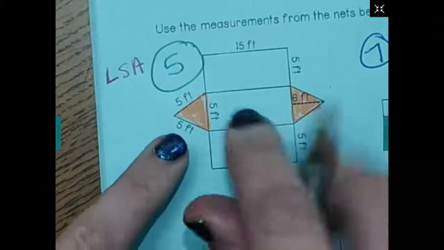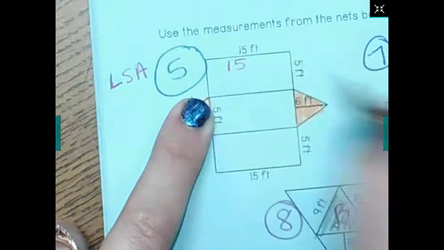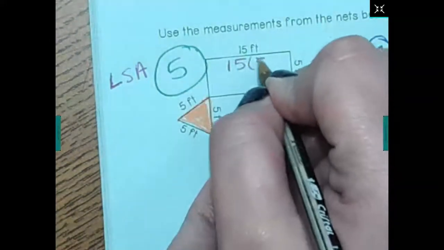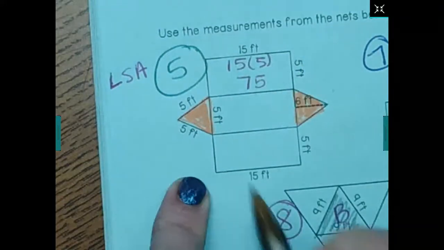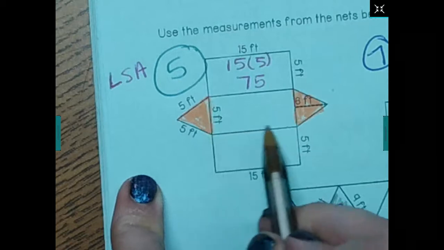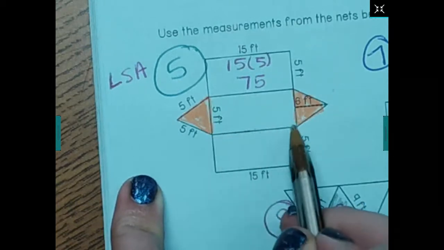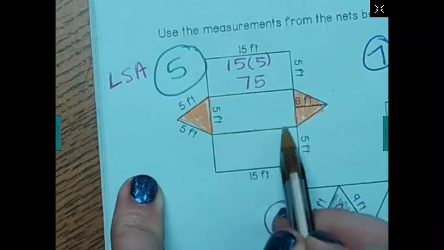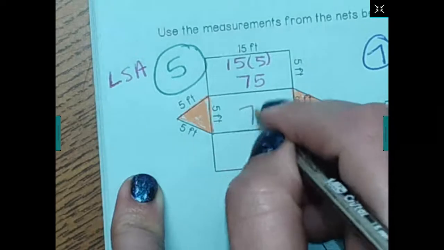Okay? This rectangle, I multiply 15 times what? 5. And I get 75. Okay? This one, what is the base? That would be the triangles. 15. What's the height? 5. Oh, I already know that one. 75.